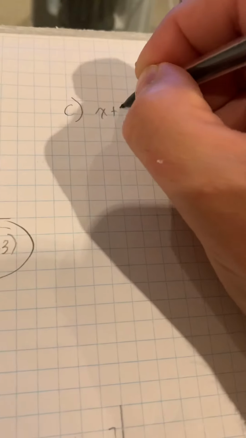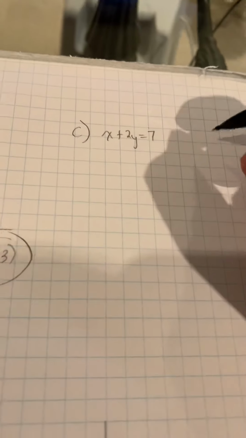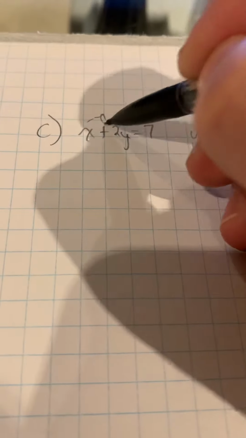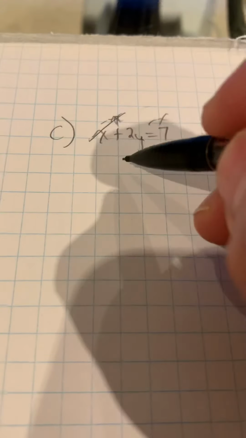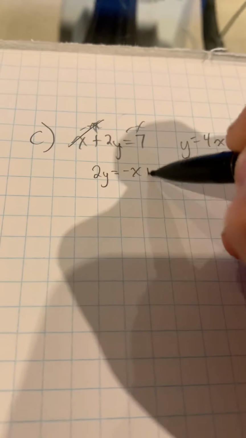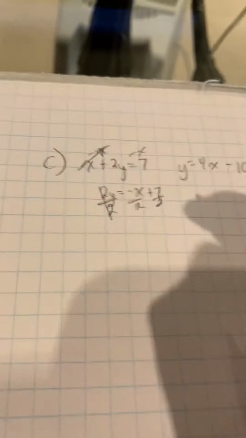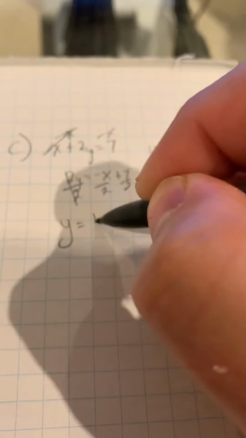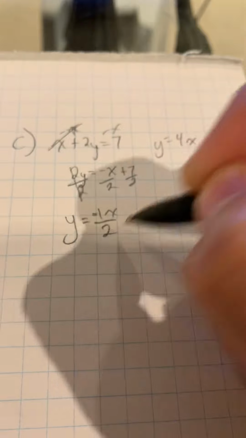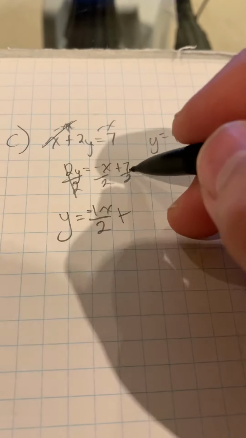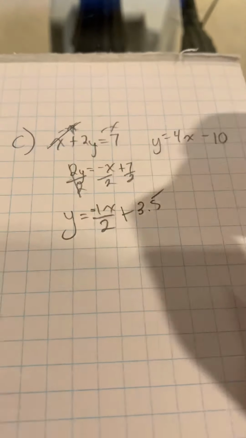Okay, 2c: x plus 2y equals 7 and y equals 4x minus 10. So again, get into y equals mx plus b. Subtract x on both sides: 2y equals negative x plus 7, divide by 2. Oh, this one's a tricky one. So y equals negative 1 over 2x, and since this is our starting point, I'm actually going to divide this one. So 7 over 2 is 3.5.